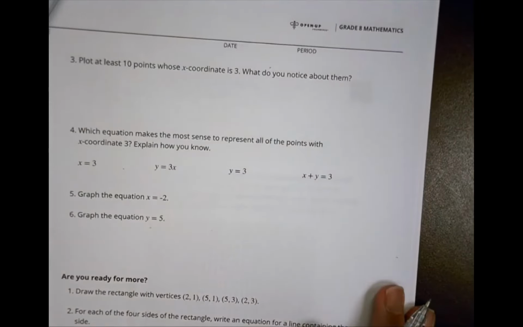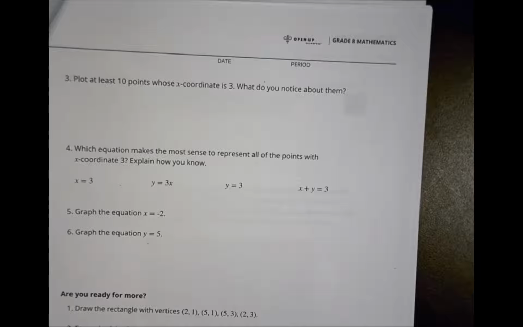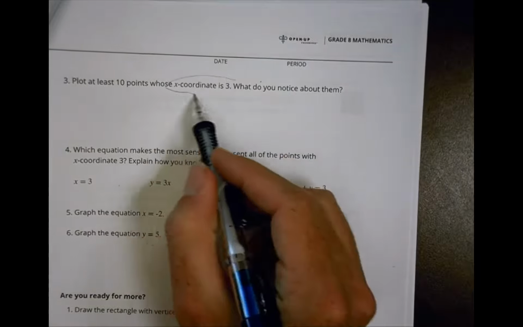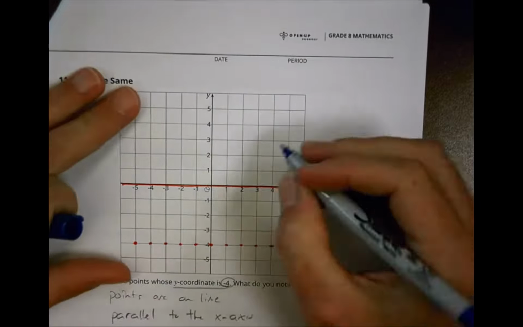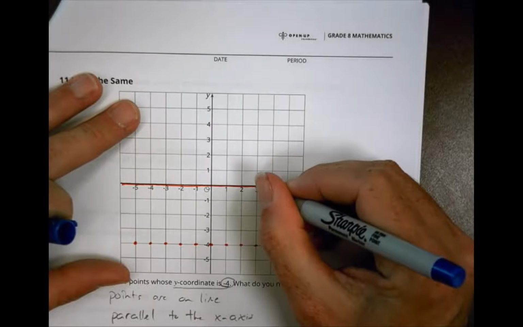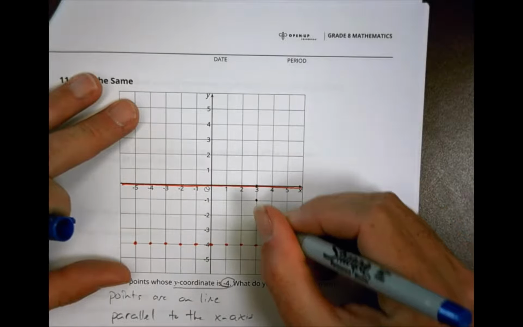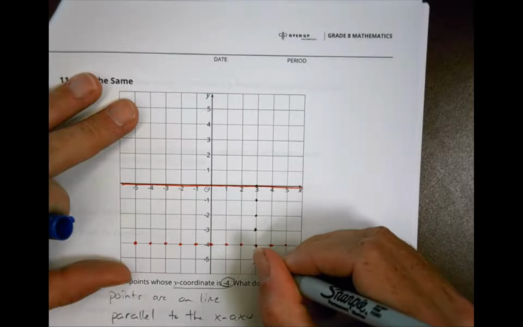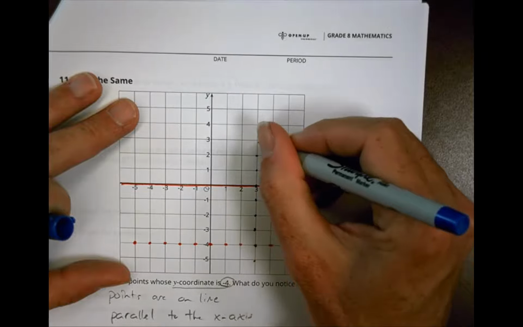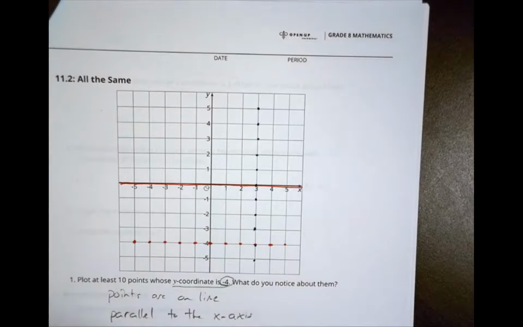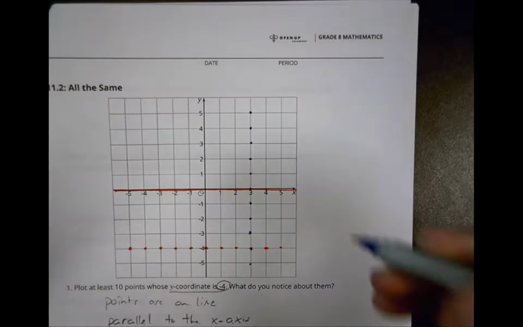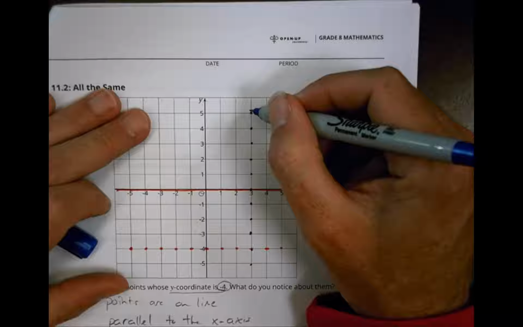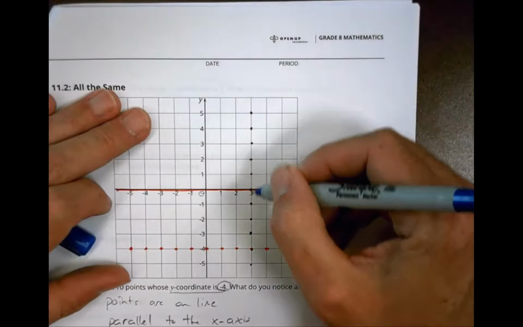When we turn the page, we see that it asks us to then plot at least 10 points whose x-coordinate is 3. Alright, so we look for the x-coordinate of 3. In that case here, the x-coordinate right here is 3. Here's where 3 is at. And so I plot those like so. Then what I end up with is something very similar to the y-coordinate. I can see, first of all, similar things, that it has points that seem to be in a line.